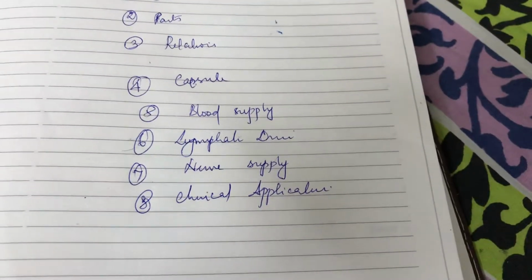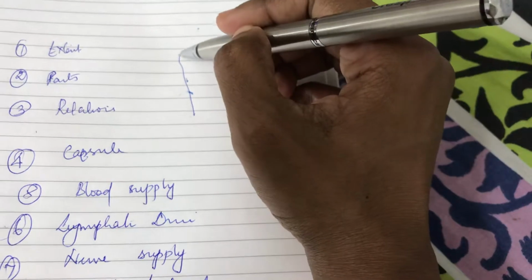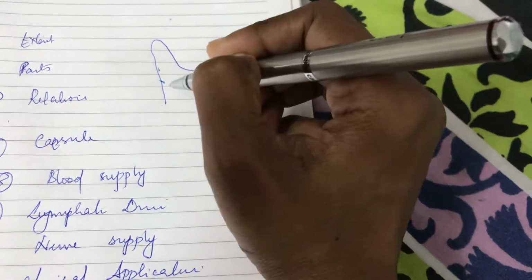So first, for that we need to draw a diagram. So what is the diagram? With this diagram only I could explain everything. Here itself I will draw the diagram. The number one is, first we should draw the thyroid gland. This is the butterfly shaped gland. So we have to draw like this.